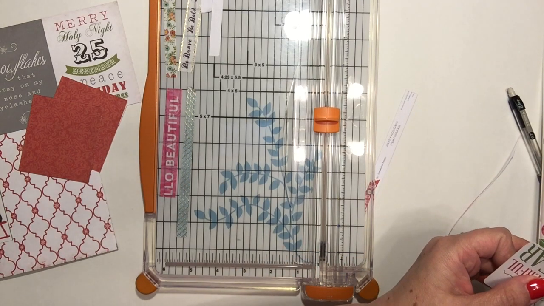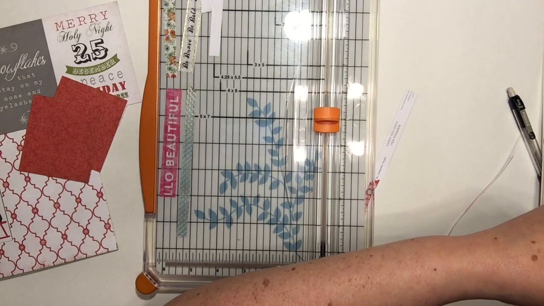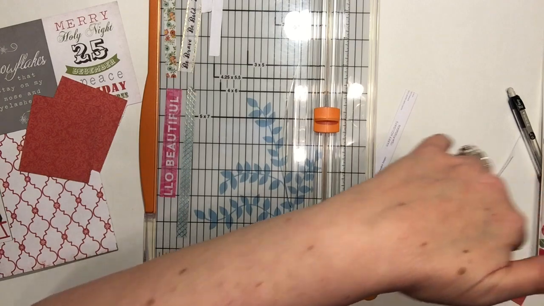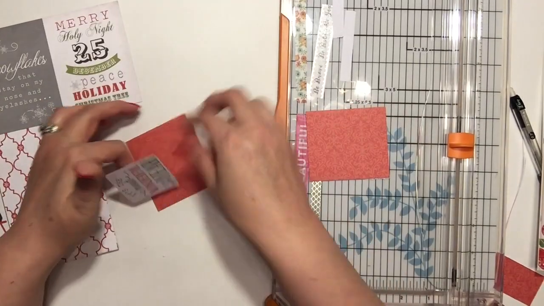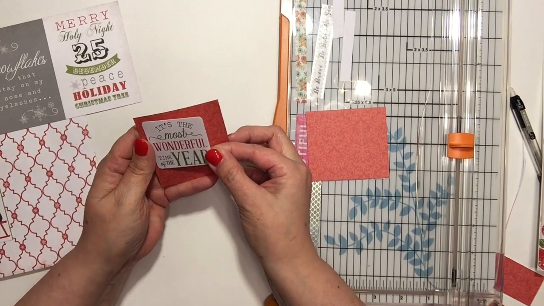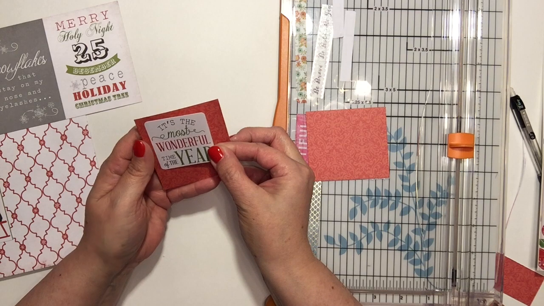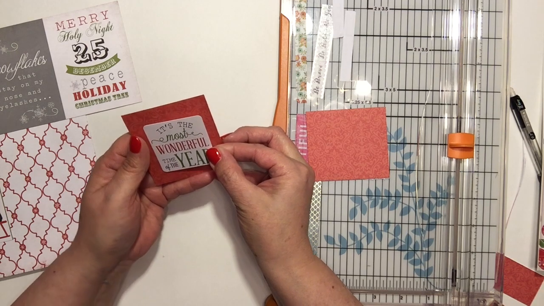I'm just putting it on the cover of my Christmas planning section. So okay, this one, I'm going to line this up here, and then I can trim it down.